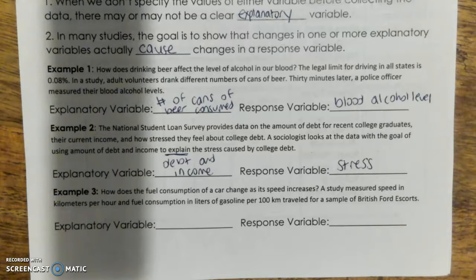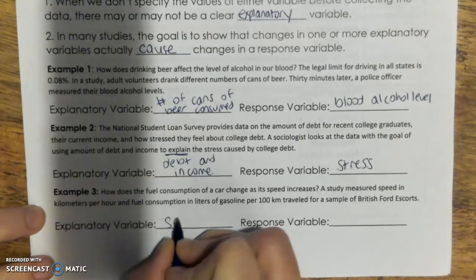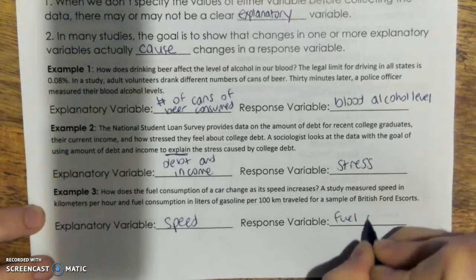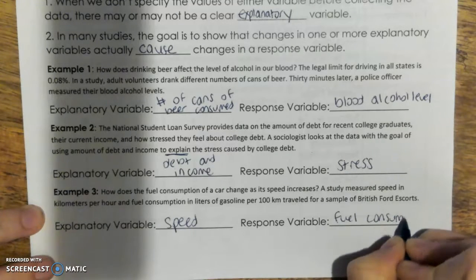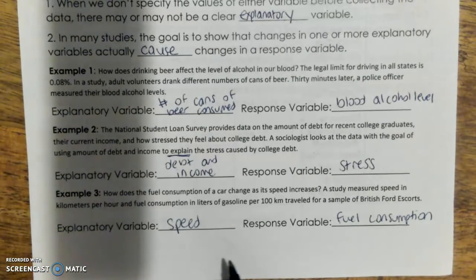All right, so it looks like explanatory variable, speed, response variable, fuel consumption. And let's think about how we would think the relationship would work. The faster the car goes, the more gasoline it consumes, right? The slower the car goes, the more gasoline it saves. So always think which explains the other. All right, go ahead, turn it over.